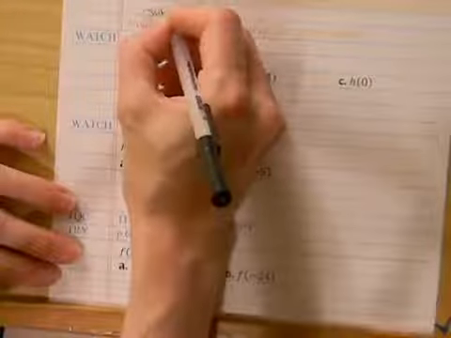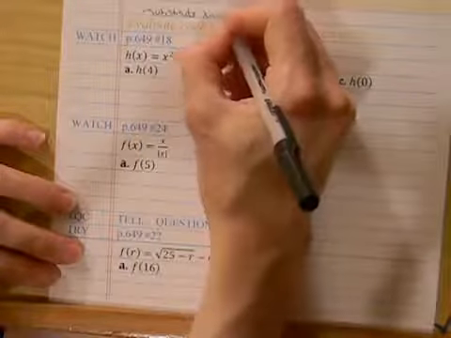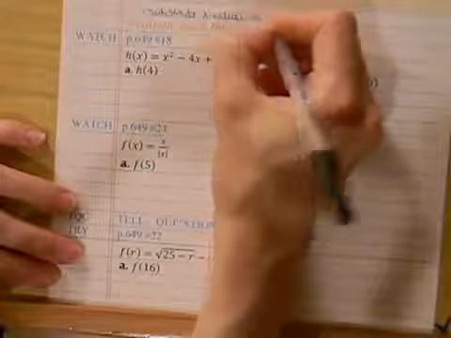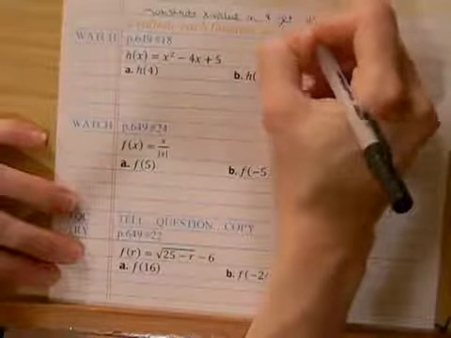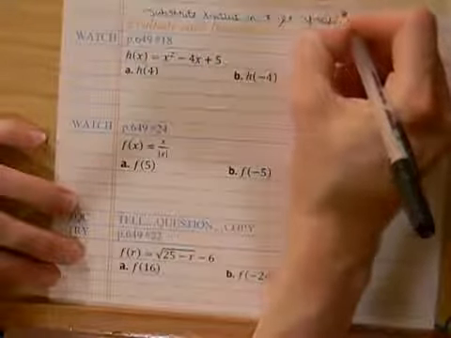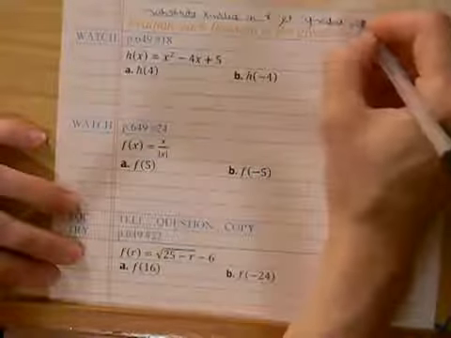So here's the instructions. It says to evaluate each function at the given values, which is a fancy way to say we're just going to substitute an x value in and get our y value out.